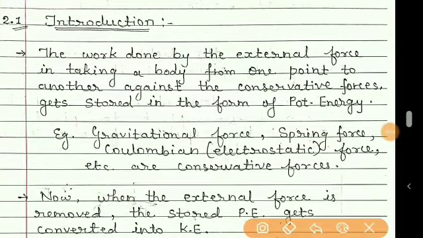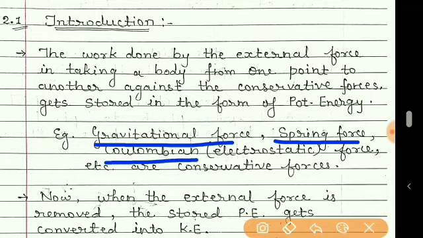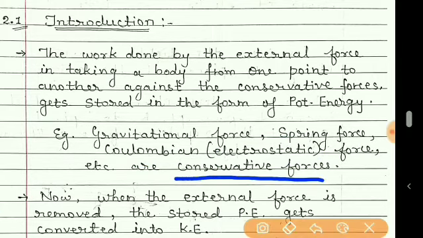Now students, gravitational force, force in a compressed or a stretched spring, as well as Coulombian force, which is nothing but an electrostatic force, all these forces are conservative forces.